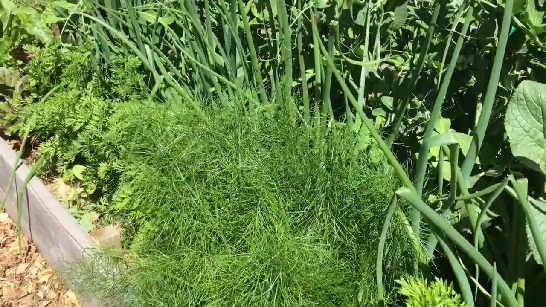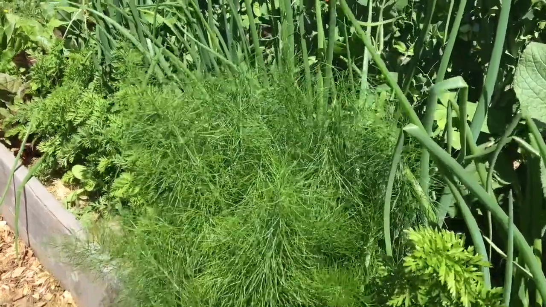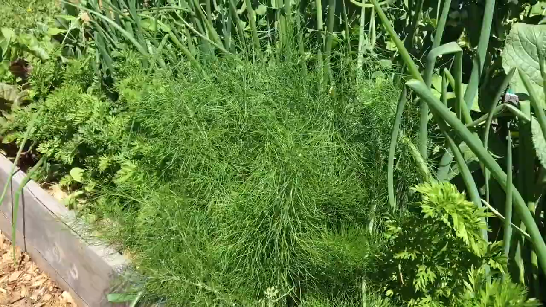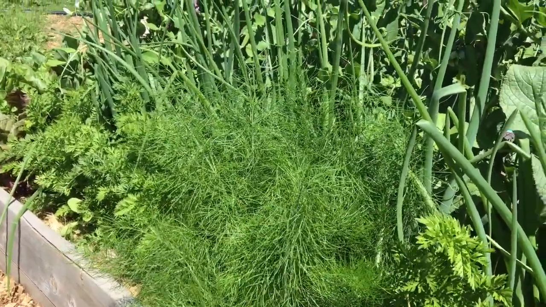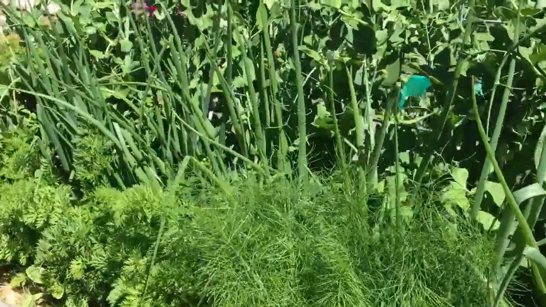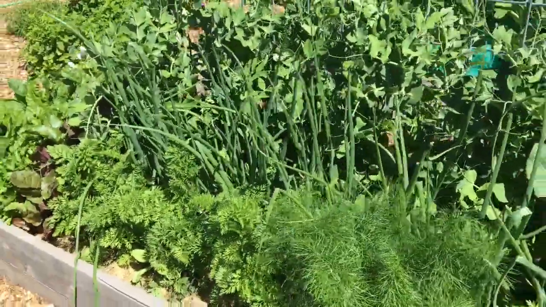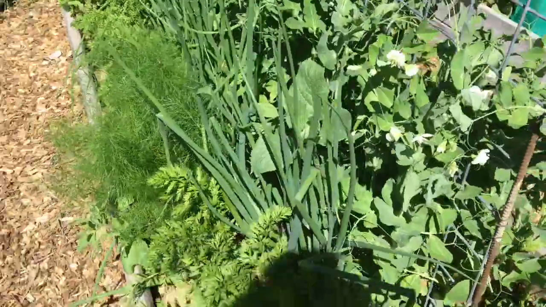Fennel is also a great flower in the garden that attracts beneficial insects. I may harvest some of this, but then it will go to flower. So in this very small 4x8 bed, I've crammed a lot of things in.